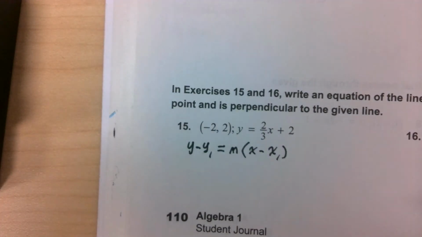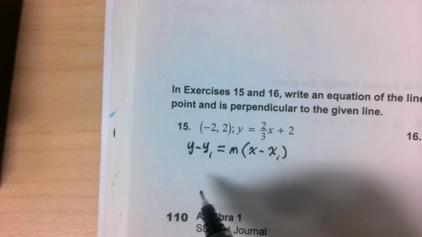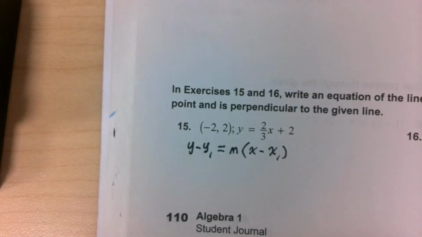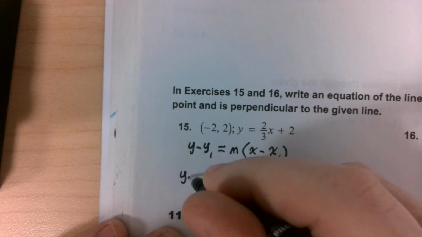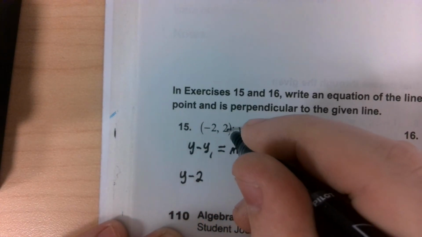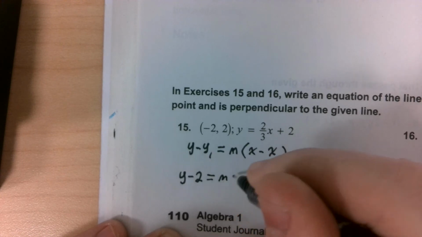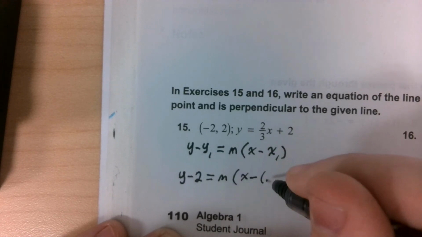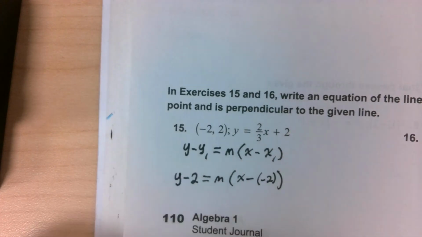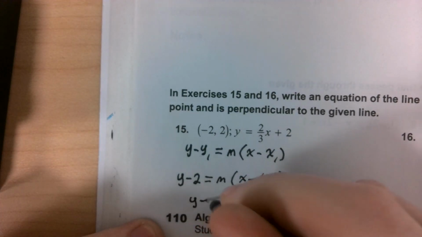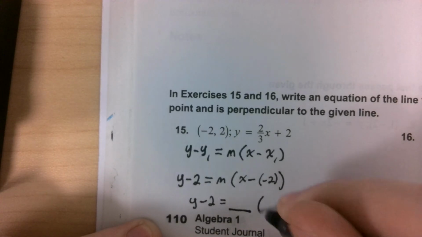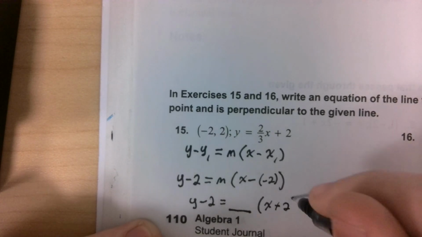So, in point-slope form, we have to know a point and a slope. We know that the point is -2, 2. So, the 2 goes with y1, because that's our y value, and the -2 goes with x1, because that's our x value. We write it out as y minus 2 equals some value m times x plus 2.